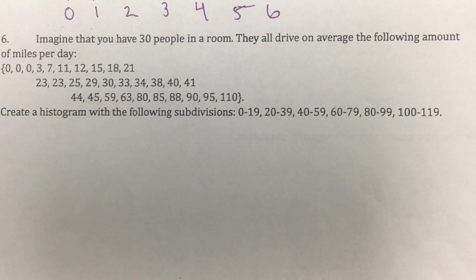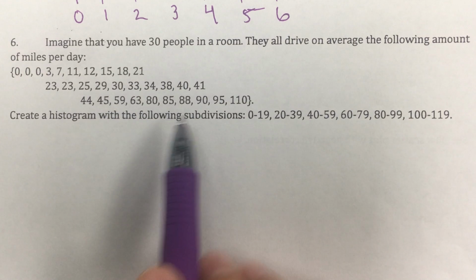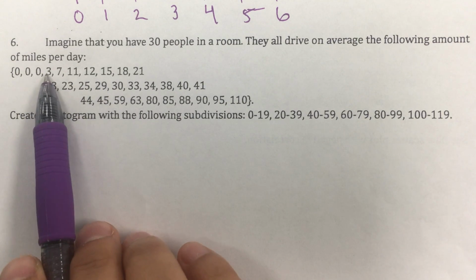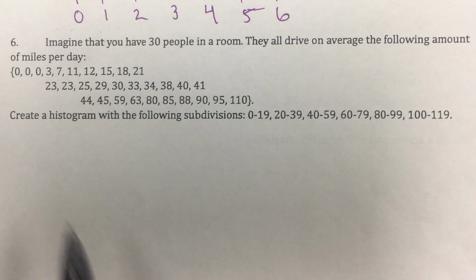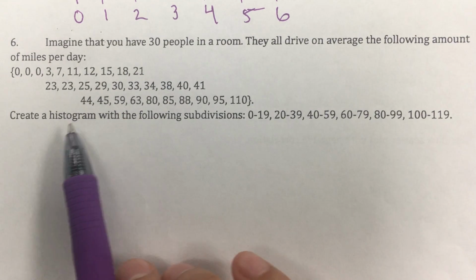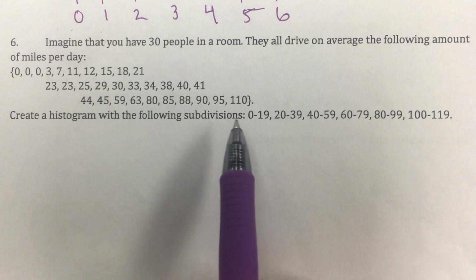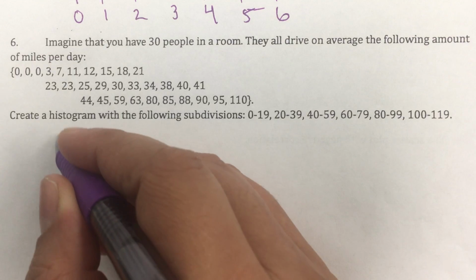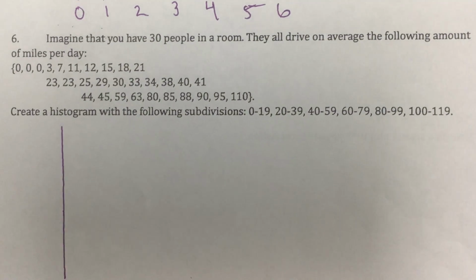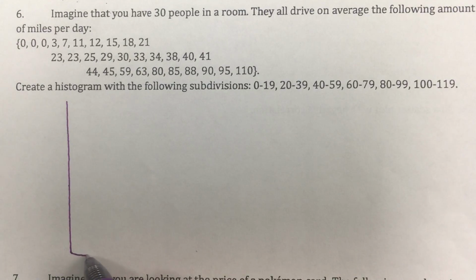Number 6, imagine that you have 30 people in a room. They all drive on average the following amount of miles per day. So these are the amounts, okay? And it looks like it was broken into 10s, so 3 groups of 10. And then here it says create a histogram with the following subdivisions. So they're giving you which subdivisions to create.